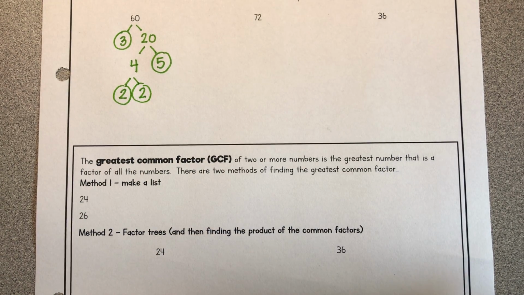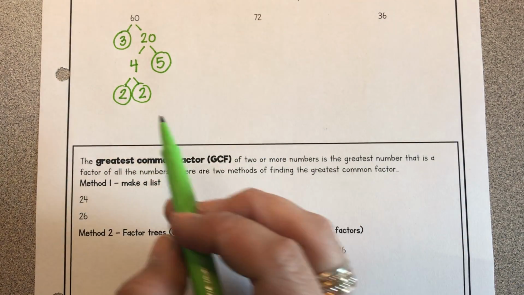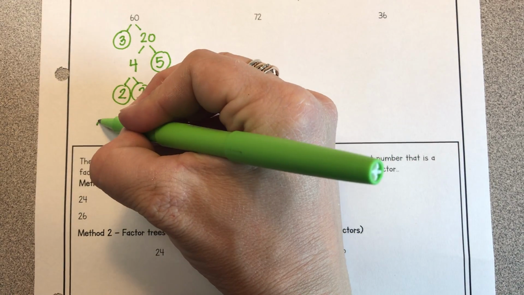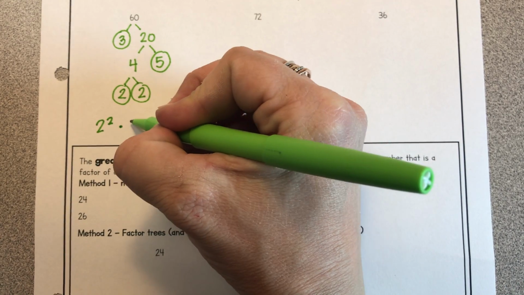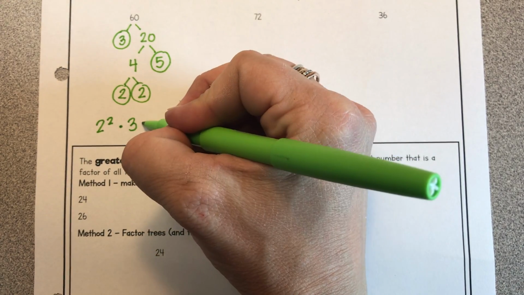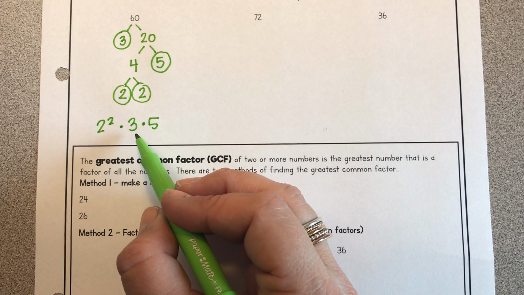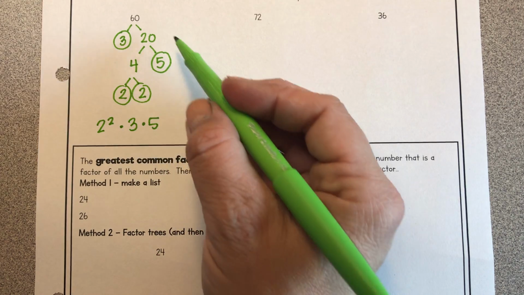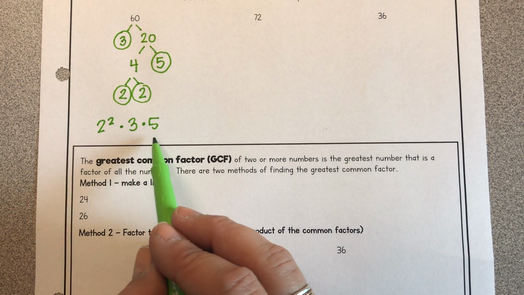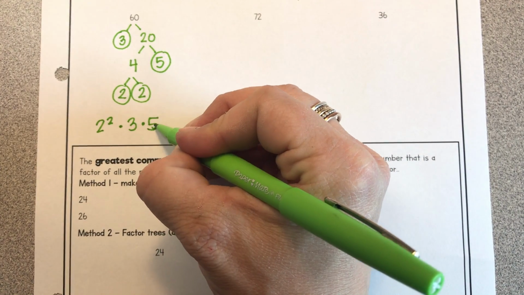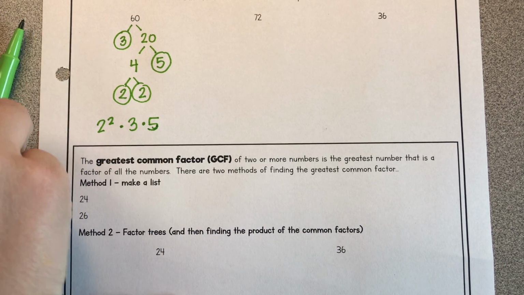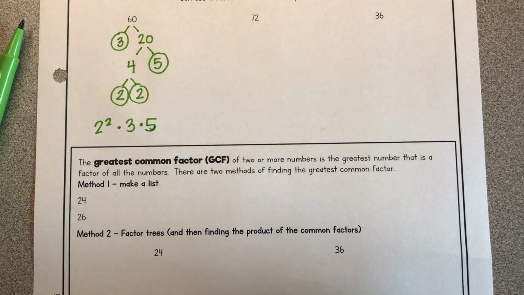So now I list out the numbers that I multiply together to make 60. So 2 times 2 is 2 squared times 3 times 5. 2 squared is 4. 4 times 3 is 12. 12 times 5 is 60. So these are the prime numbers you can multiply together to make 60. So that's the prime factorization.